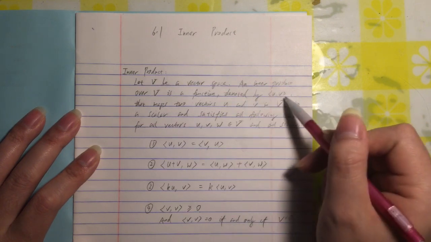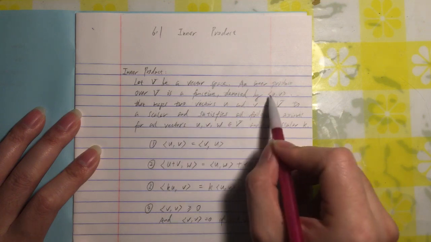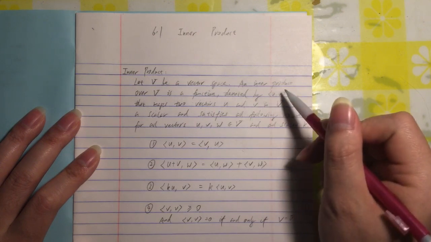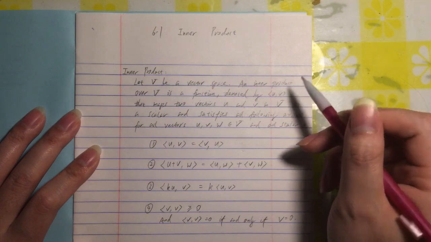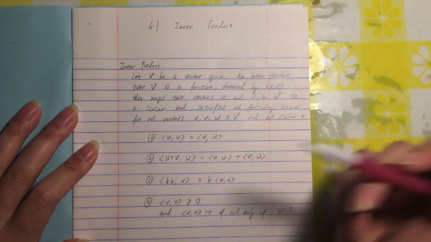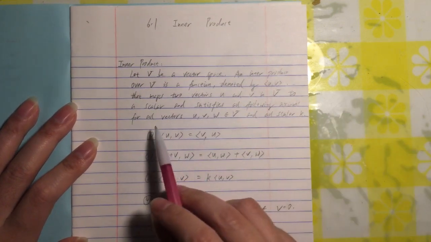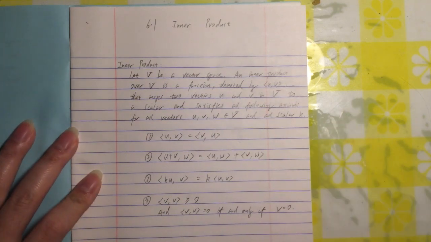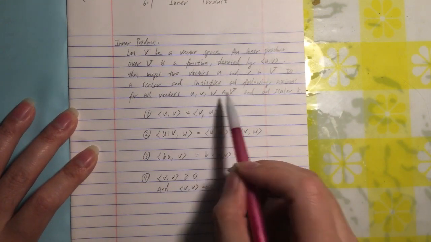Here, the angle brackets u, v is a function that maps two vectors u and v to a scalar. And an inner product must satisfy all following axioms. An inner product must satisfy these four axioms for all vectors u, v, w in V, and for all scalar k.